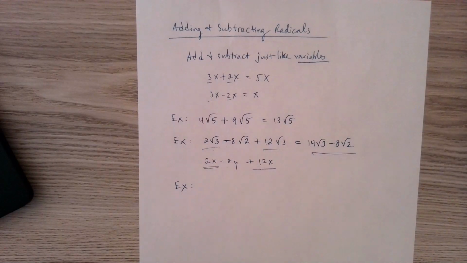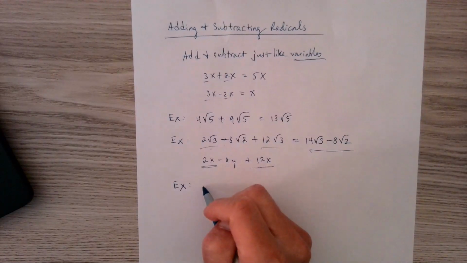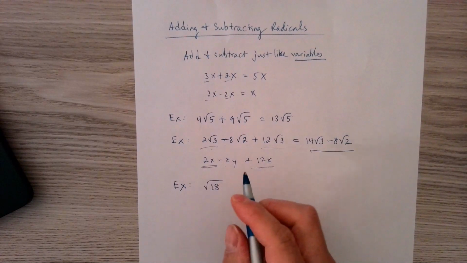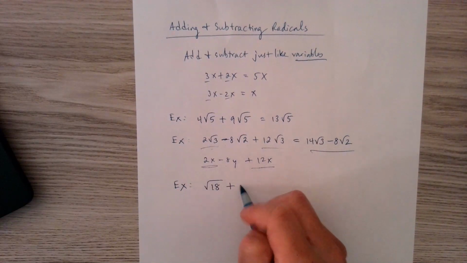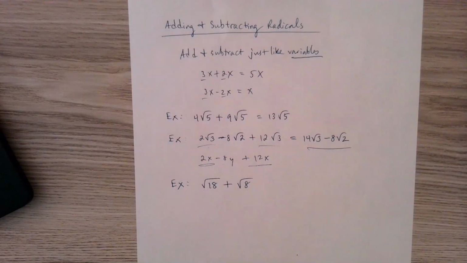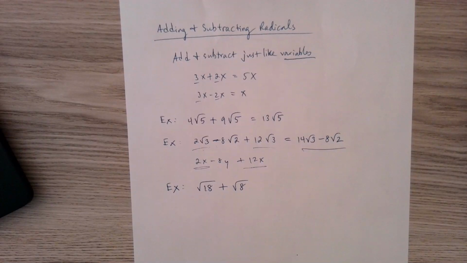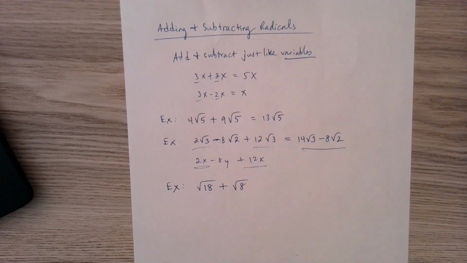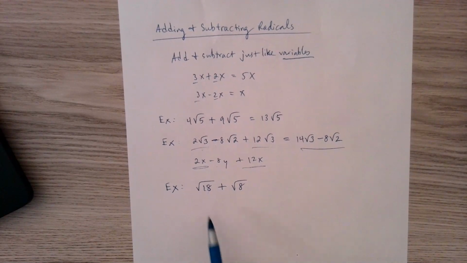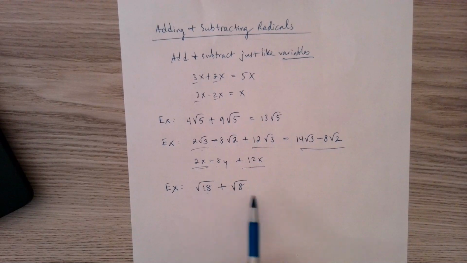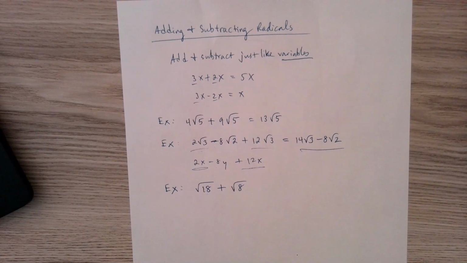Okay, so those first two examples were quite easy. I should probably never say that because it's not easy for everybody. But now we're taking it up a notch. As you can see, these rads are not the same type. Or are they? On the surface, 18 and 8 are definitely different. But rad 18 and rad 8, we must investigate a little further to see if they really, really are different.